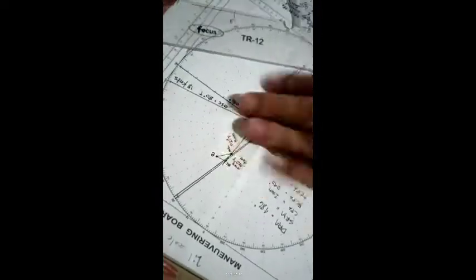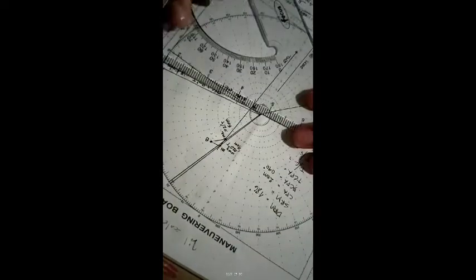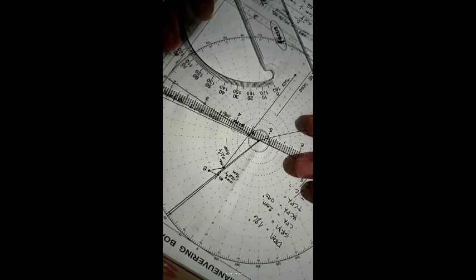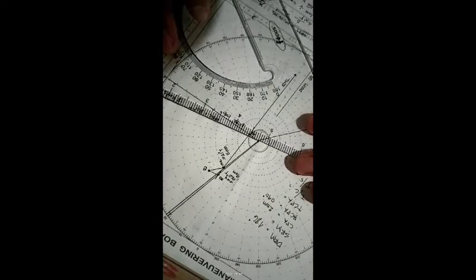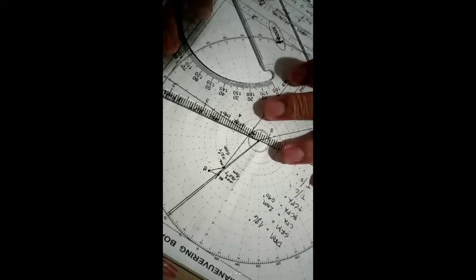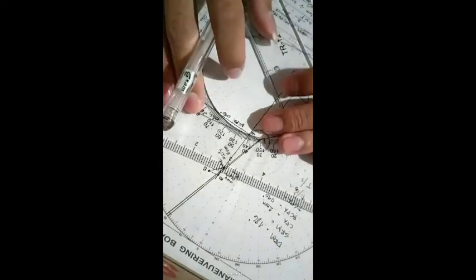To put it on our plotting board, we do it like this. Use your triangle, then drag it to M1.